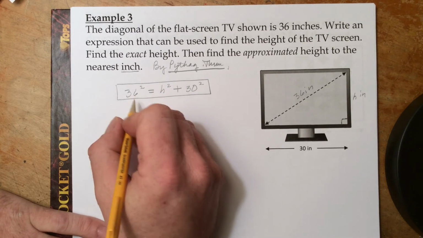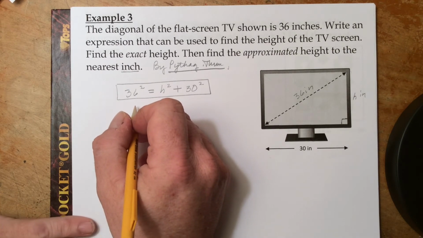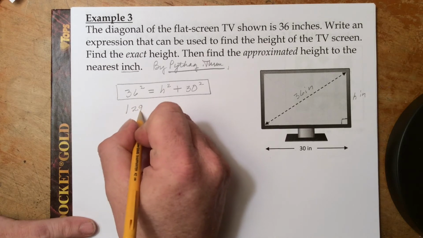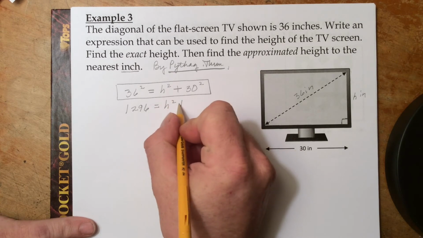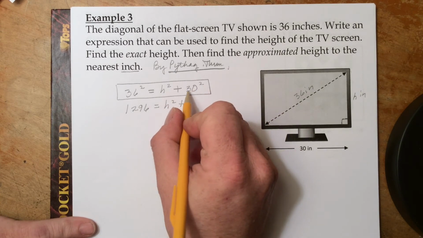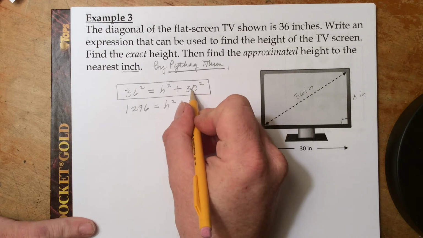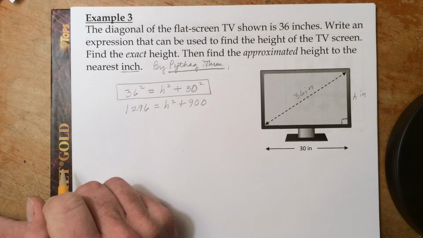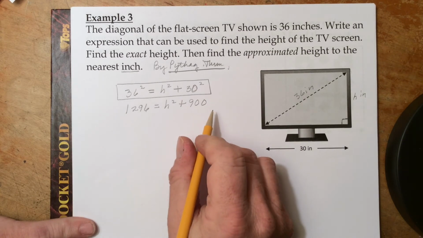Then we take this and we solve for h. So we have 36 squared. 36 times itself is 1,296 equals h squared plus 30 squared. Watch this. 3 squared is 9. And because it's squared, we have 1 zero creates 2 zeros, so 900. 30 squared is 900. Then we solve this equation, solving for h.